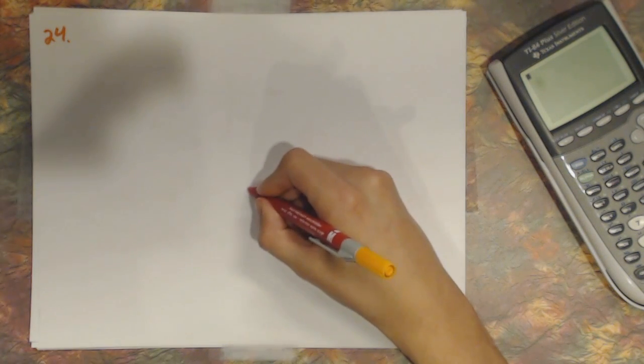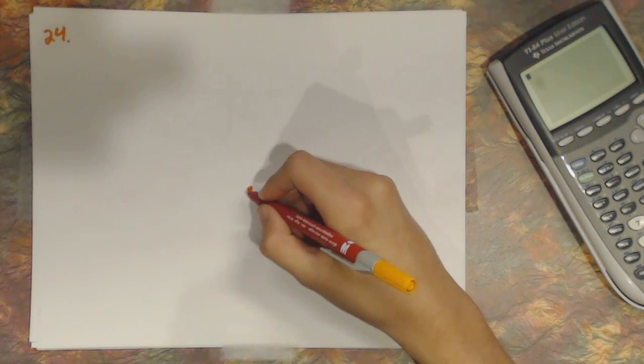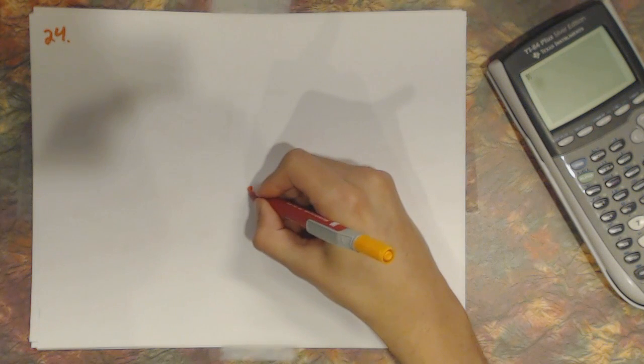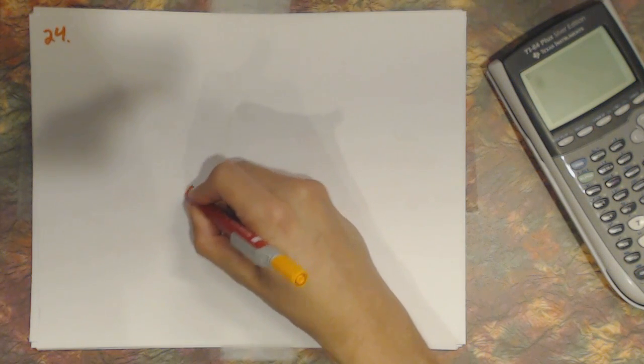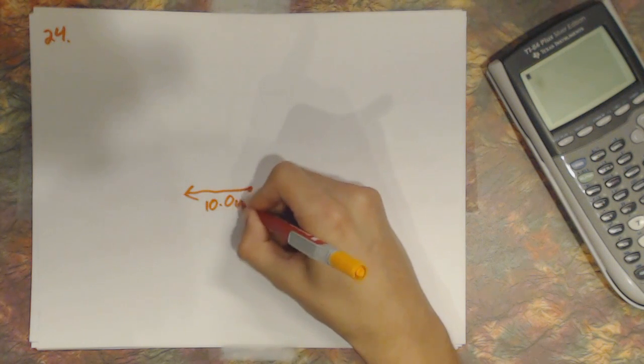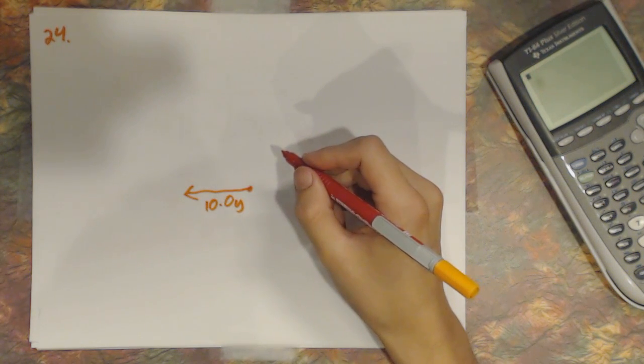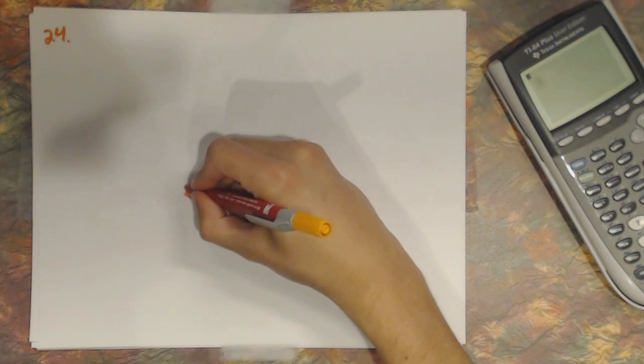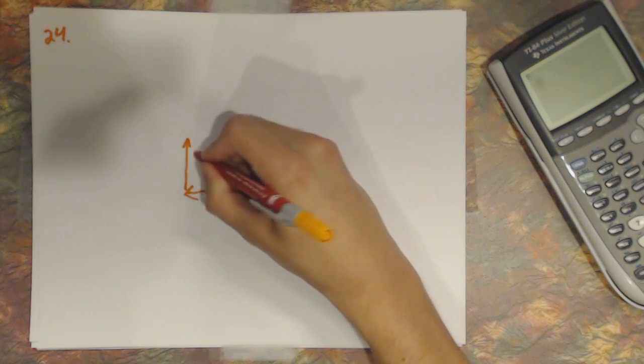So we'll start him here, center of the page at the line of scrimmage. He runs backwards for 10.0 yards. Runs sideways parallel to the line of scrimmage for 15 yards.